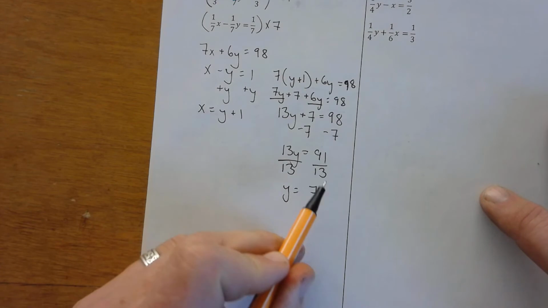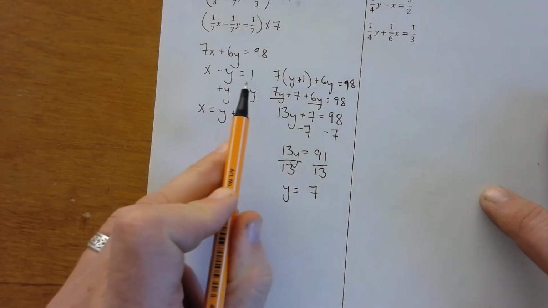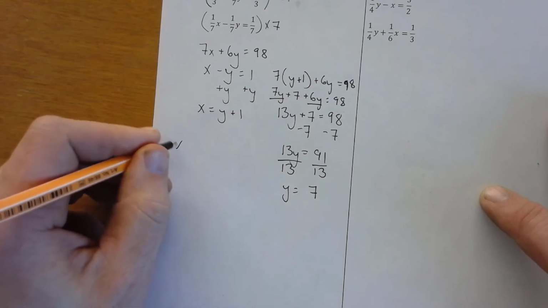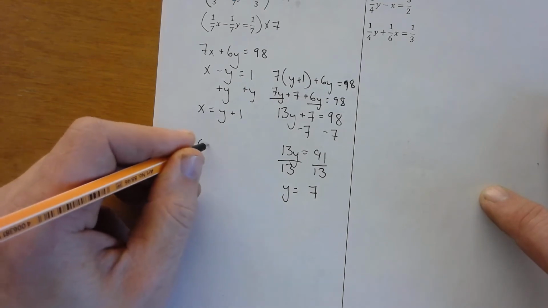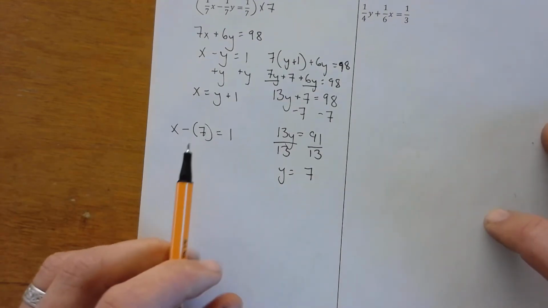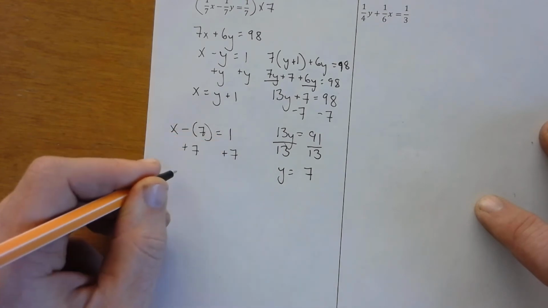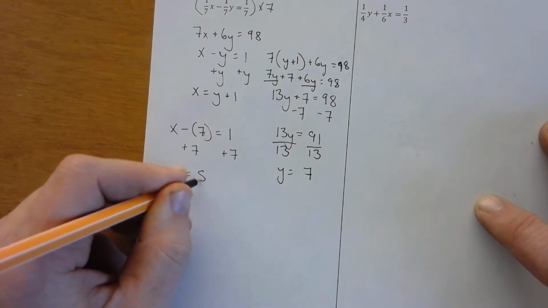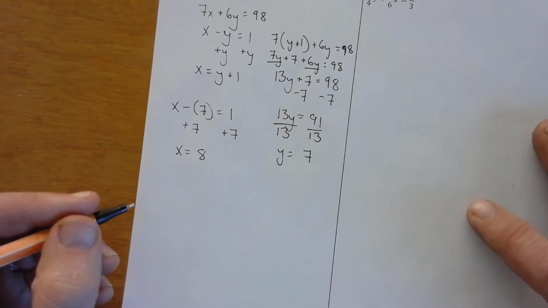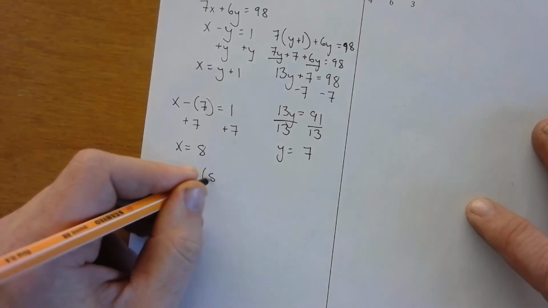So I'm going to take my y equals 7 and put it into my second equation here: x take away y equals 1. So x take away y, which is 7, equals 1. I'm going to add 7 to both sides of the equal sign, and I get x equals 8. So I have a solution of (8, 7).